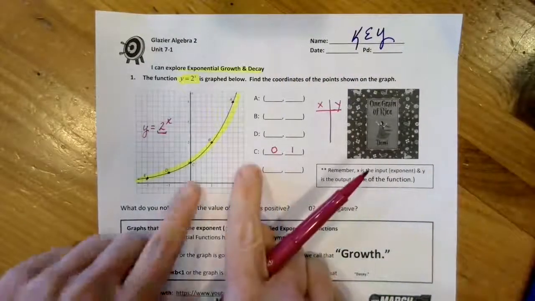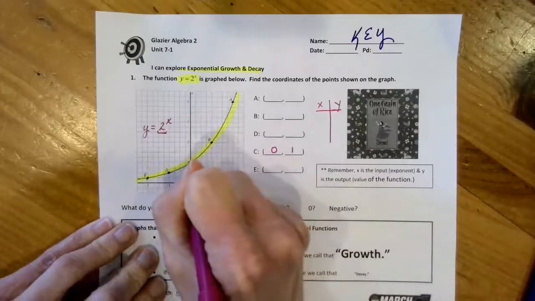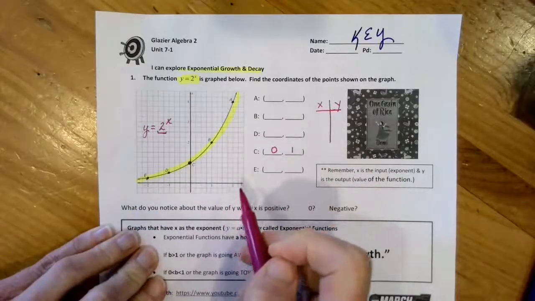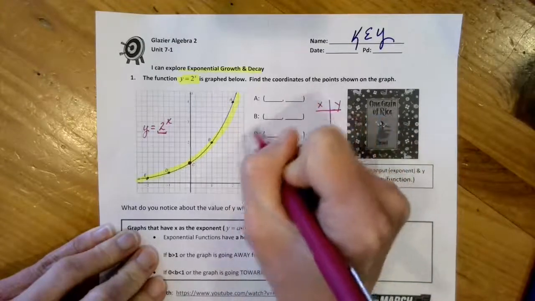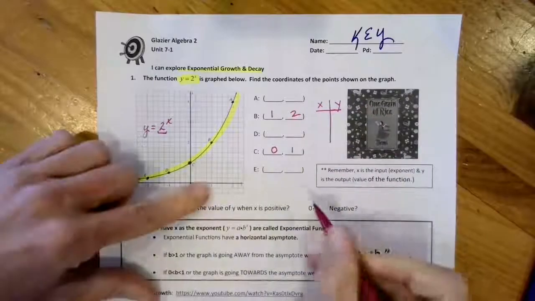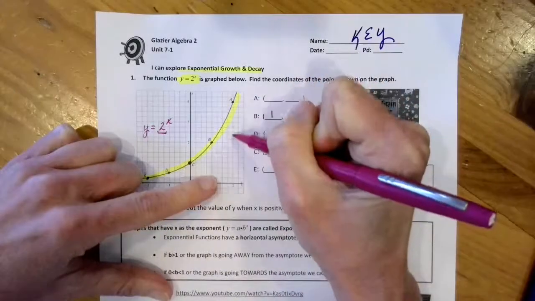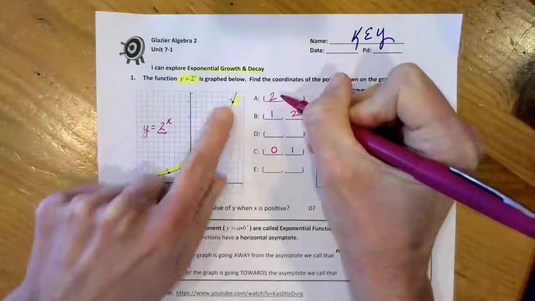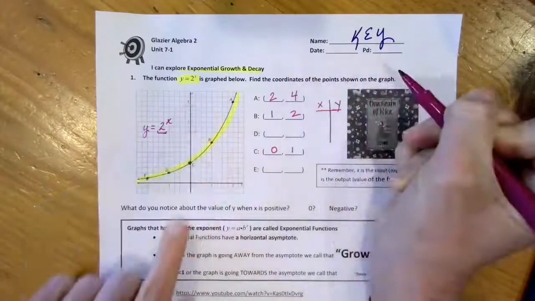All right, so as we look at these critical points, I know anything to the 0 power is 1. I know that anything to the first power is itself. When I look at A, I can see I'm talking about 2 to the second power has an output of 4.